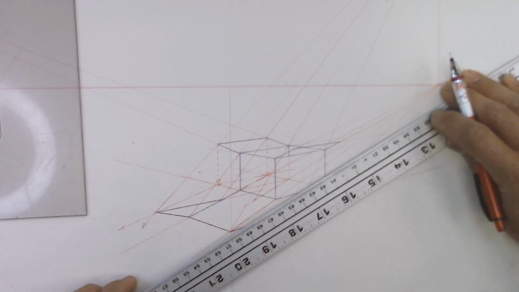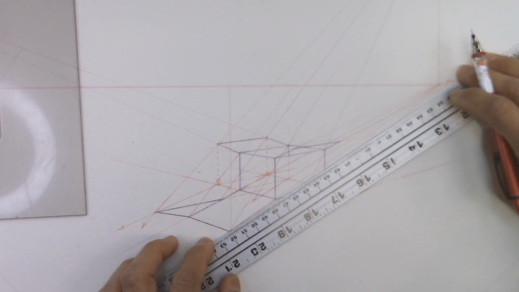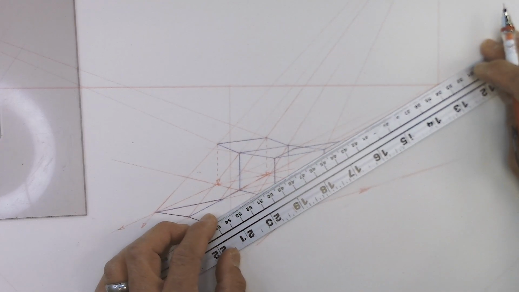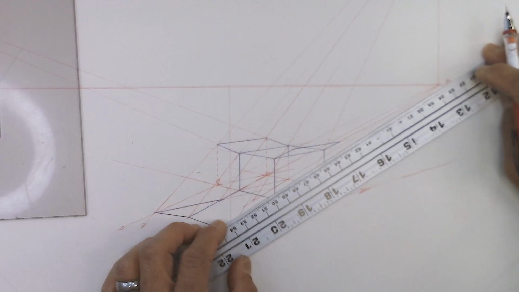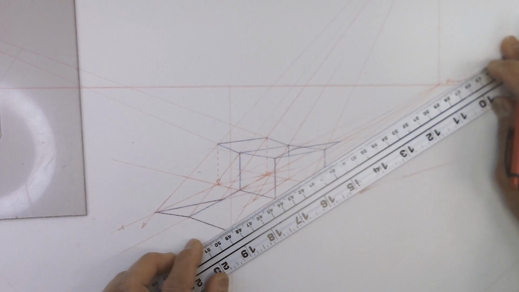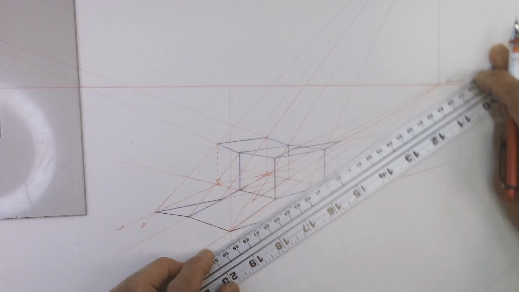It should connect there, so I'm not sure why it's not doing that. Okay, I'm gonna have to investigate that because I'm not sure why, because it should. All right, let me double check. Let me double check my angles really quick.